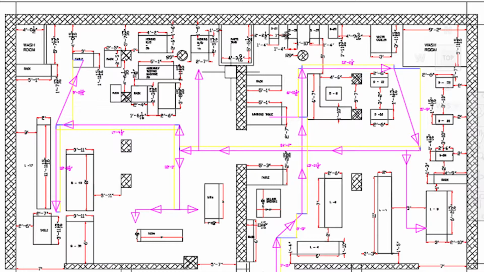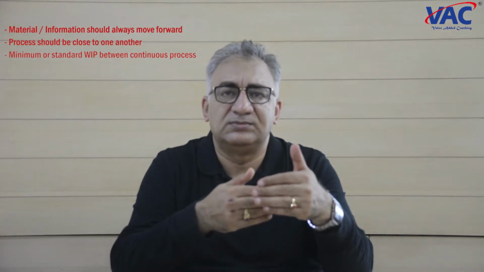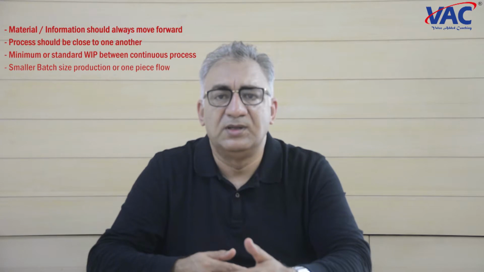There are certain rules for creating flow. Number 1, information and material should always move forward. Number 2, processes should be close to one another. There should be minimum inventory or standard work in progress between the immediate processes. Try to move information or material in smaller batch sizes or preferably in one-piece flow.